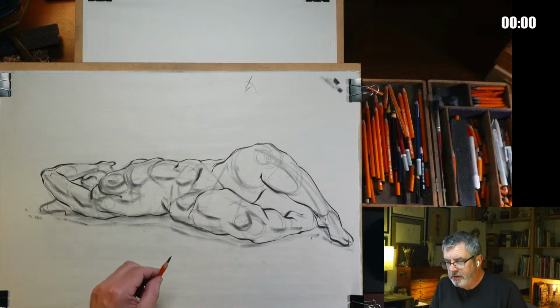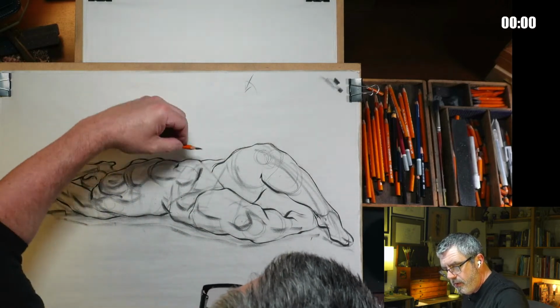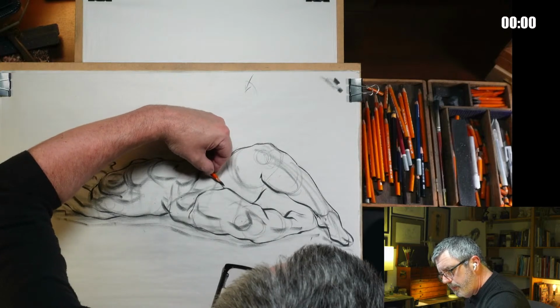So what's going on with this leg? Okay, same type of idea. So where's our turn of form? About here.